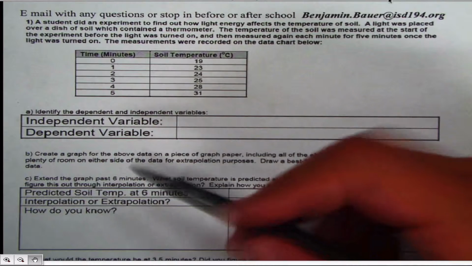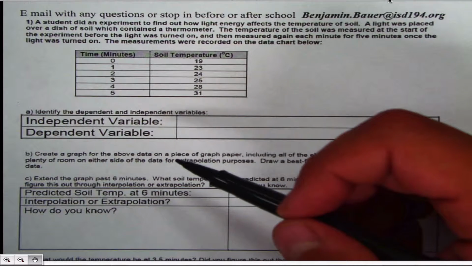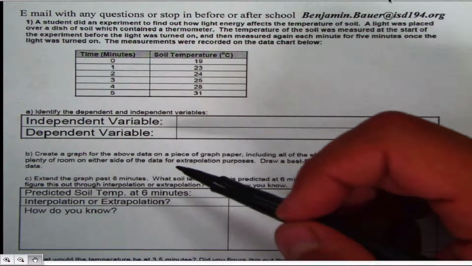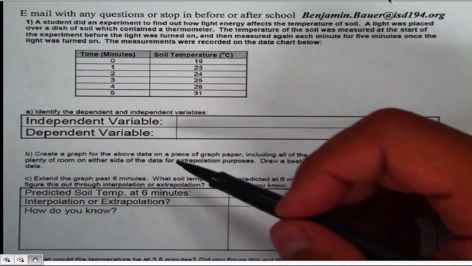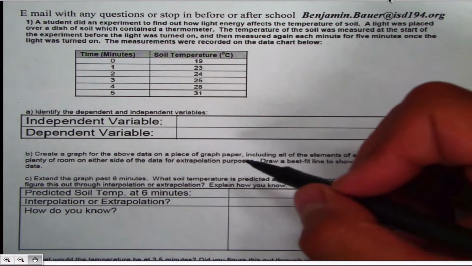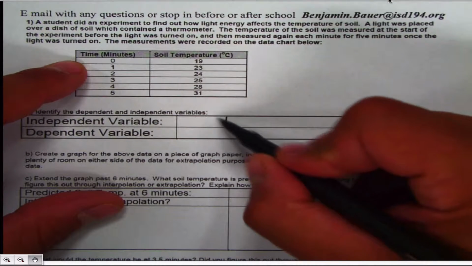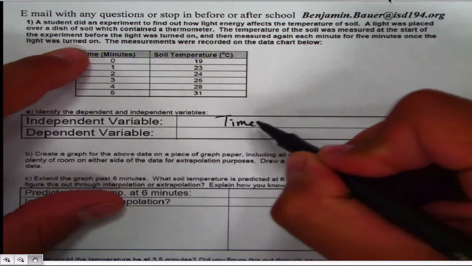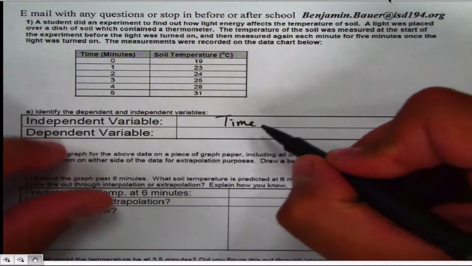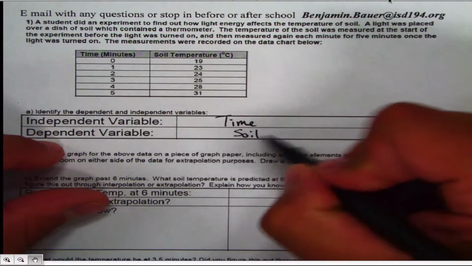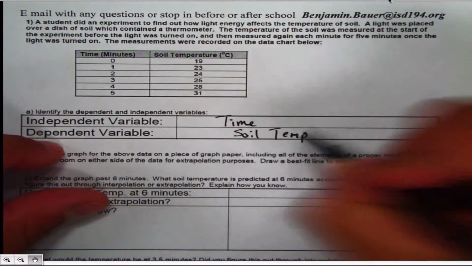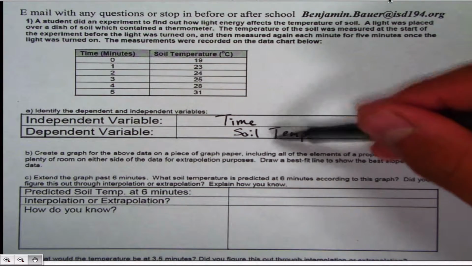So what did you control? You controlled the temperature. Well, you didn't. Sorry, you controlled the time you did it. So your independent variable is how long you took your data, so that'd be the time. As the time increased, what changed? The dependent variable, which would be the soil temp. This one made this happen.